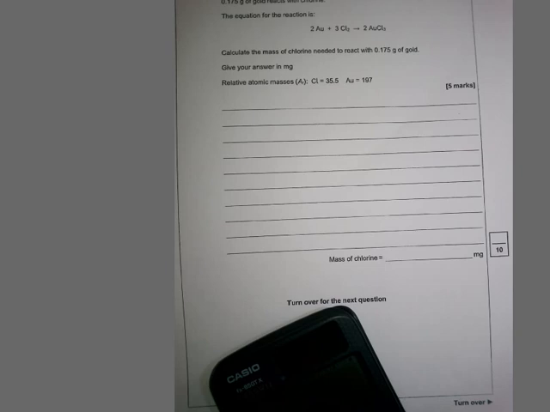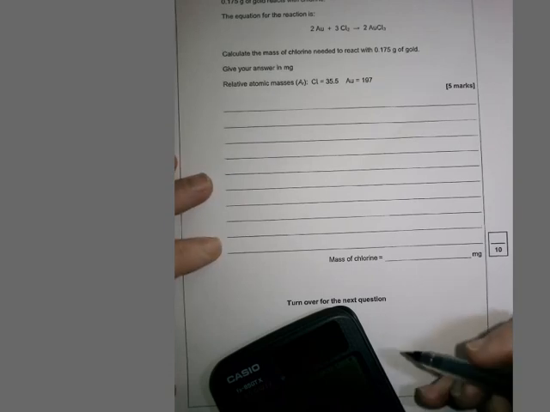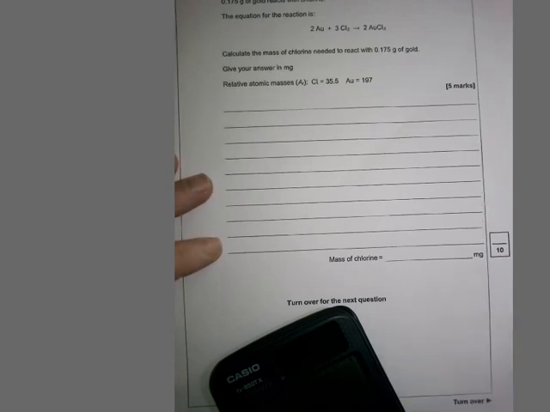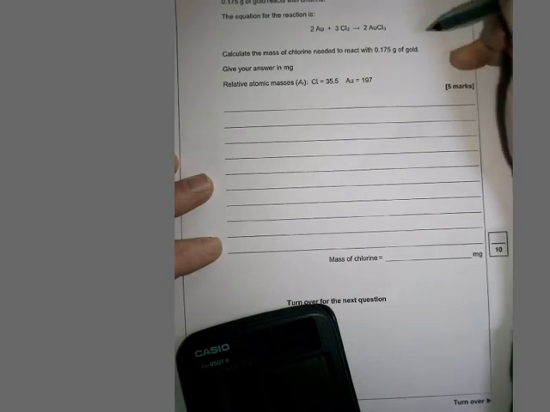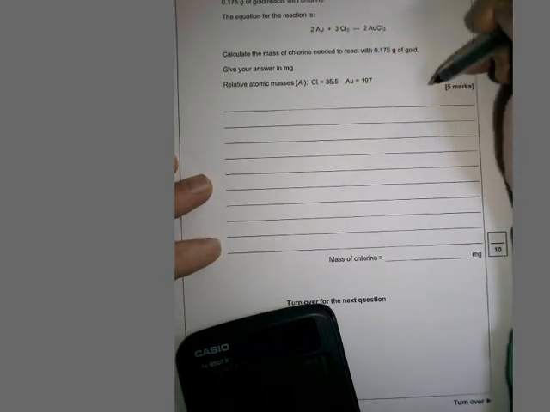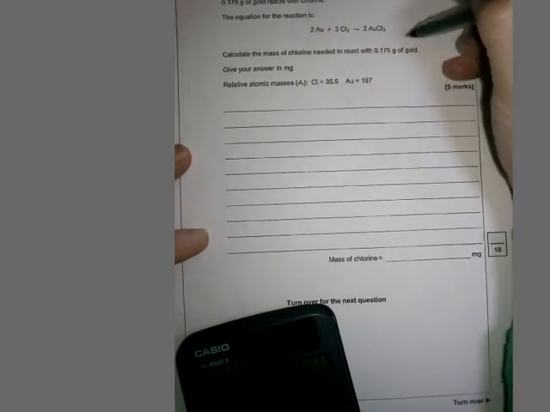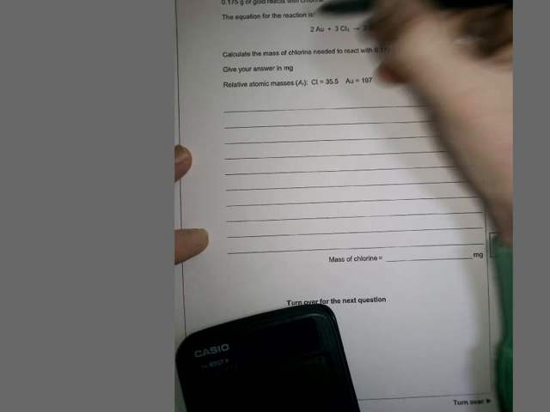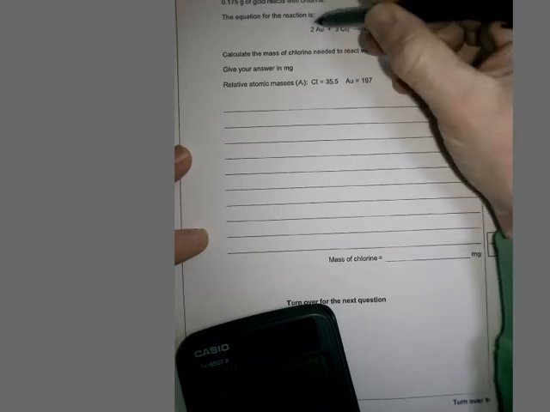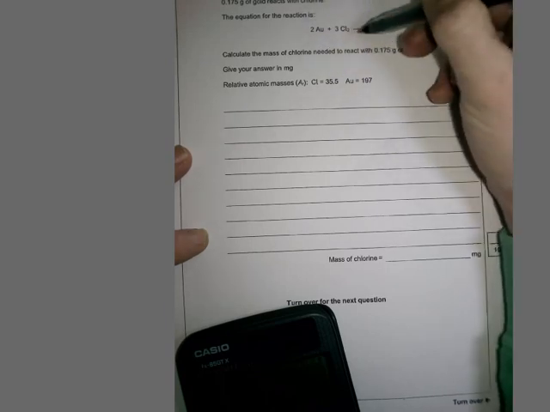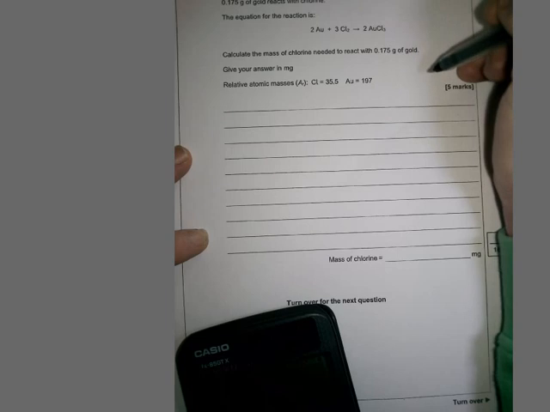In this video, I'll be talking you through a reacting mass calculation from a GCSE paper. The question is shown on the screen. In this question, we're talking about the reaction between gold and chlorine to make gold chloride. And you can see they've given you the balanced equation for the reaction, in which 2 moles of gold react with 3 moles of chlorine to make 2 moles of our gold chloride.